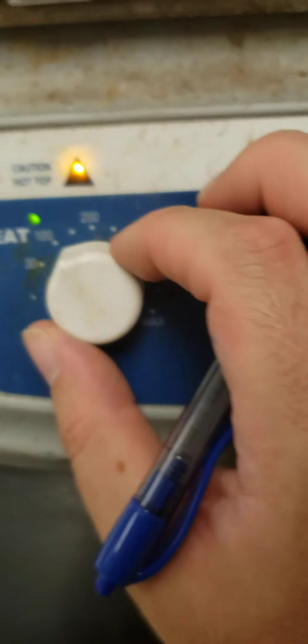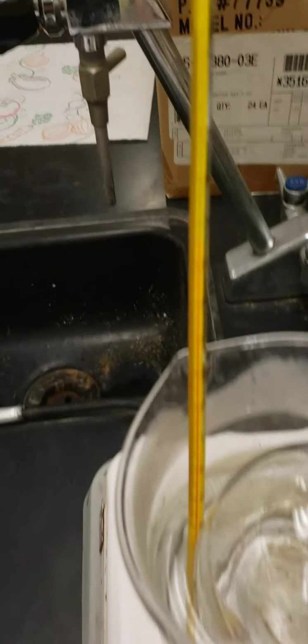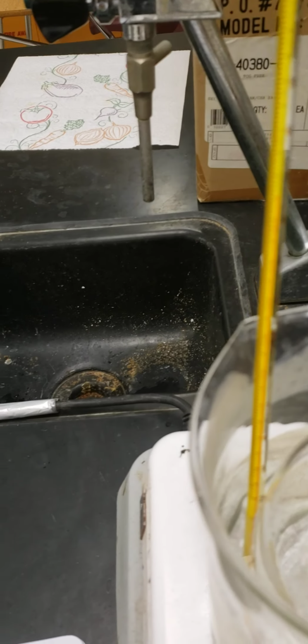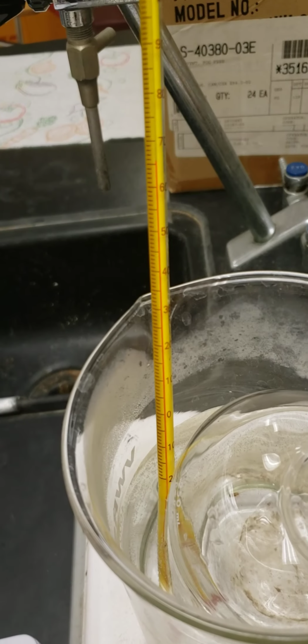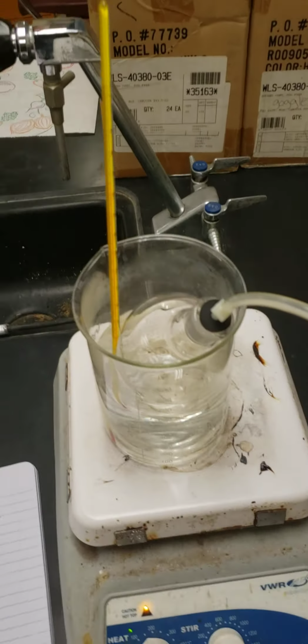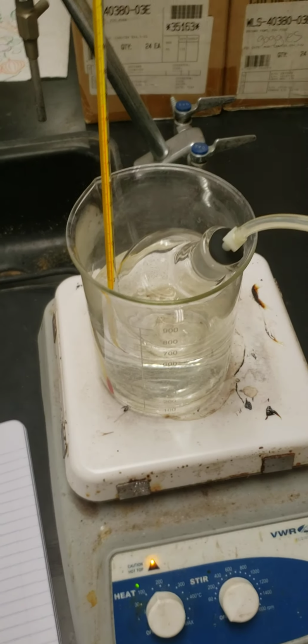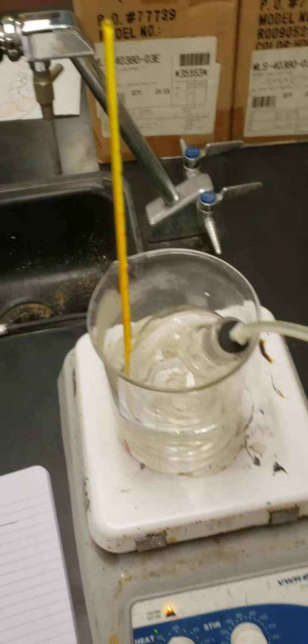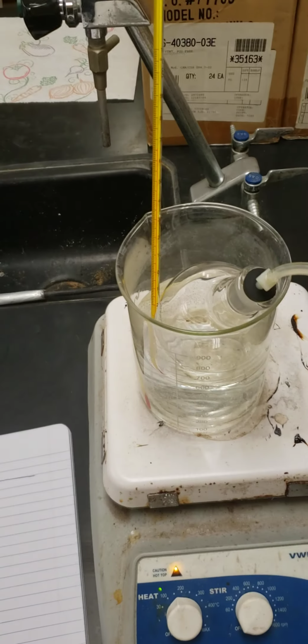What we'll do is turn on the heat now, and we're going to heat it back up to 70. So now we're going to go up to 70. And once we do, we'll do our next measurement here. Now it shouldn't take too long to get to 70 because we were already at 65.